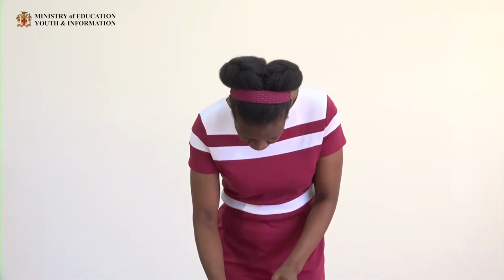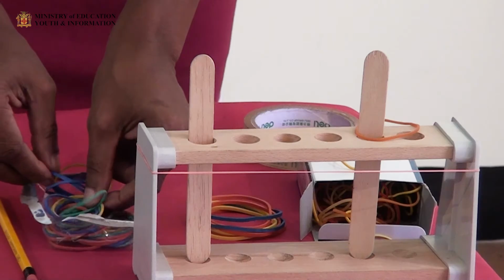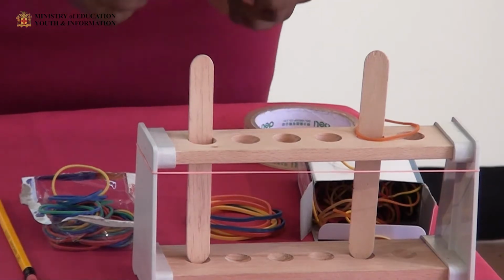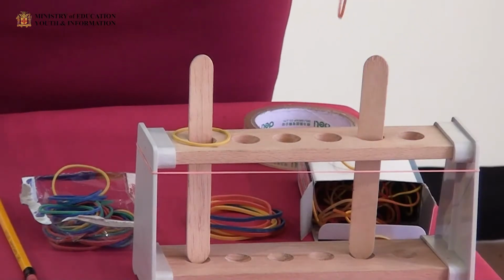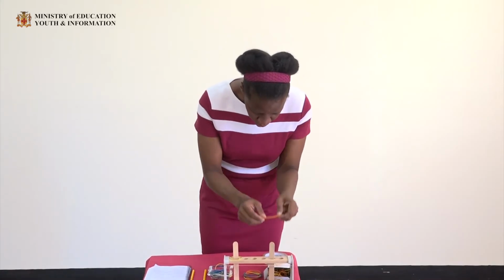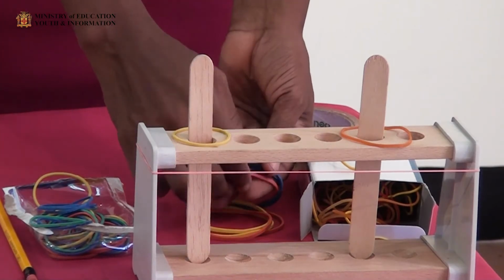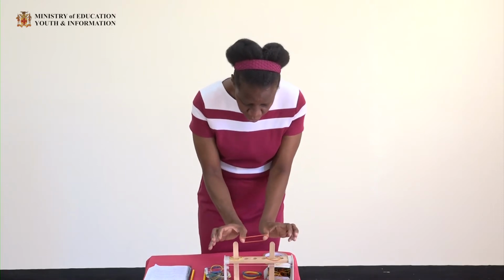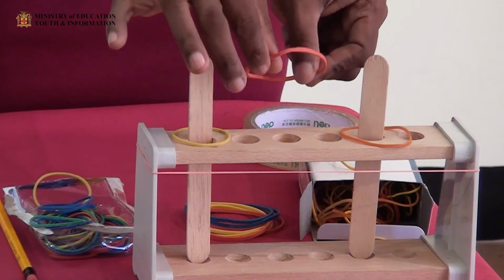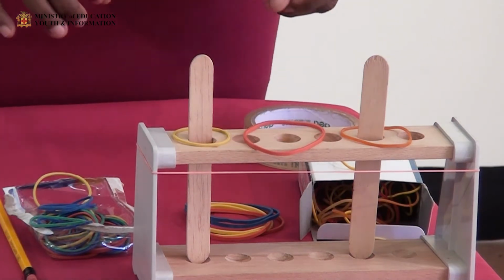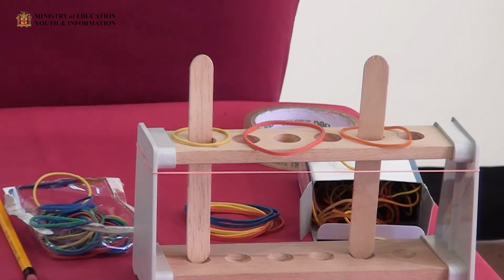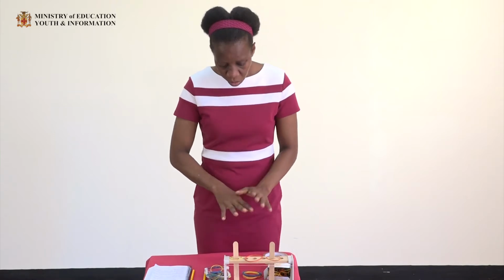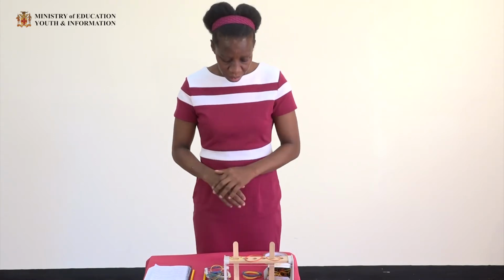I have another type of elastic band. You can see that this elastic band looks a bit thicker than elastic band number 1. And we're going to have a third elastic band, and of course if you look closer you'll see that this is even thicker, right? So we have 3 elastic bands. Unfortunately they're not the same length, but for the purpose of this investigation we're just going to play around with them first to see what happens.